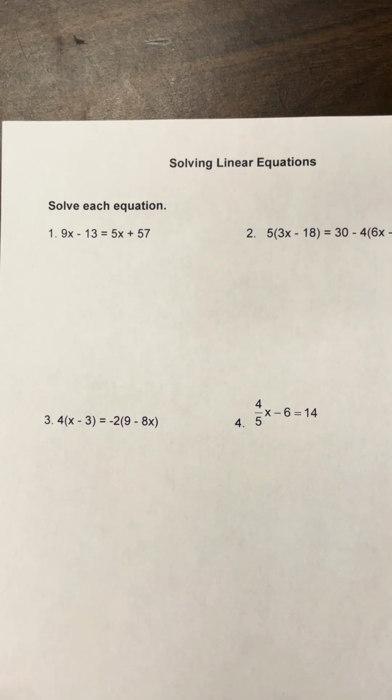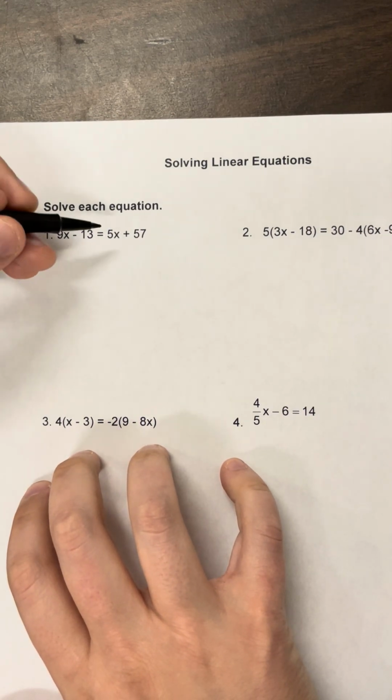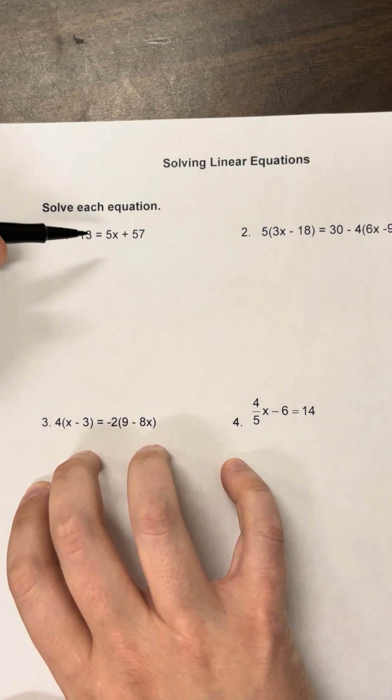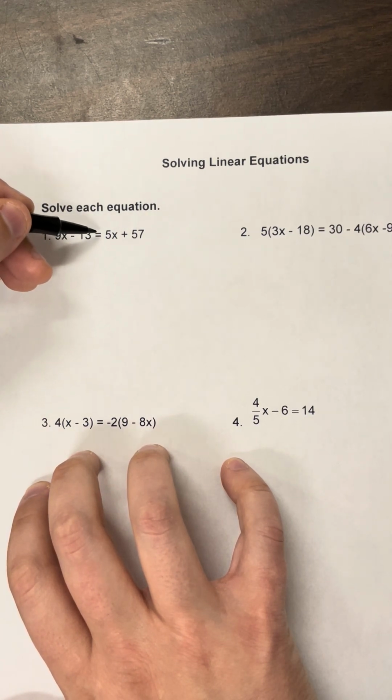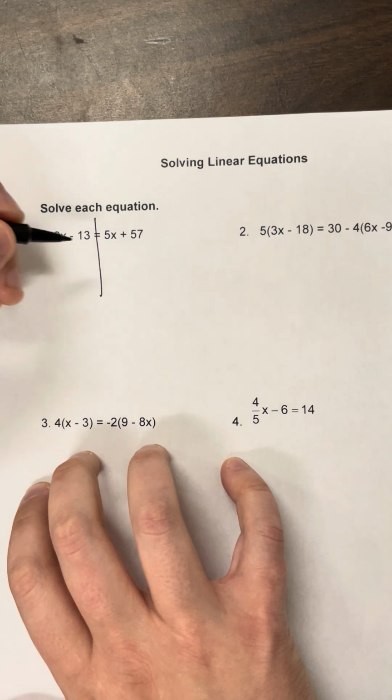All right, guys, going to take a minute here to check out solving linear equations. So when I'm looking at any type of equation and I've got just one variable, my goal is to get the terms with the variable on one side and the constants on the other. Normally I'm drawing the line just to keep it separated.